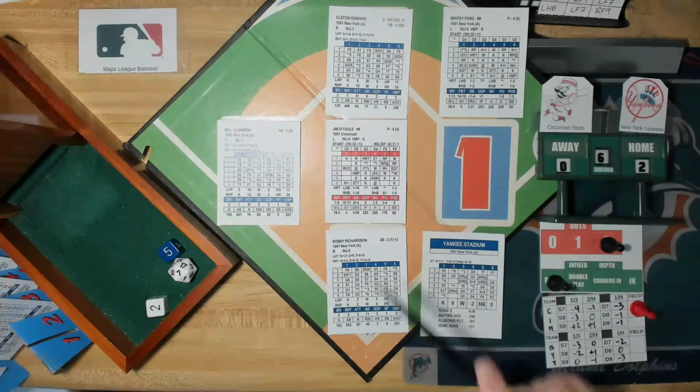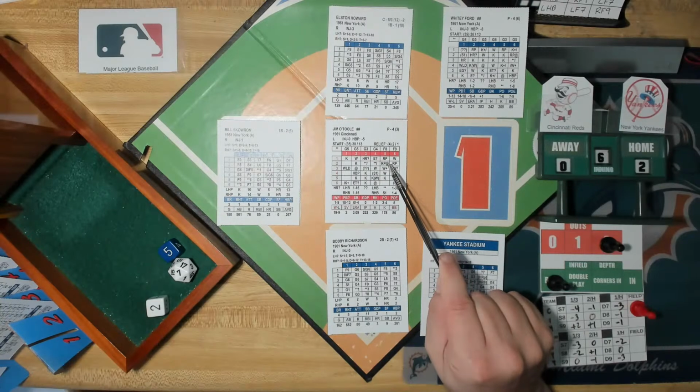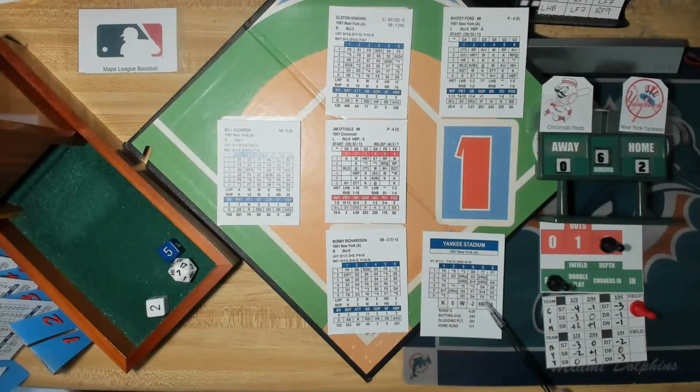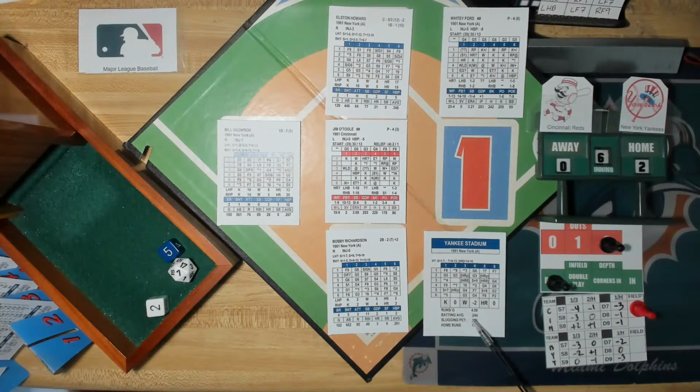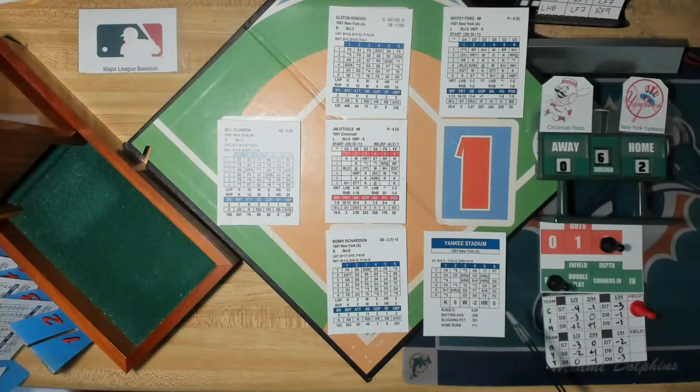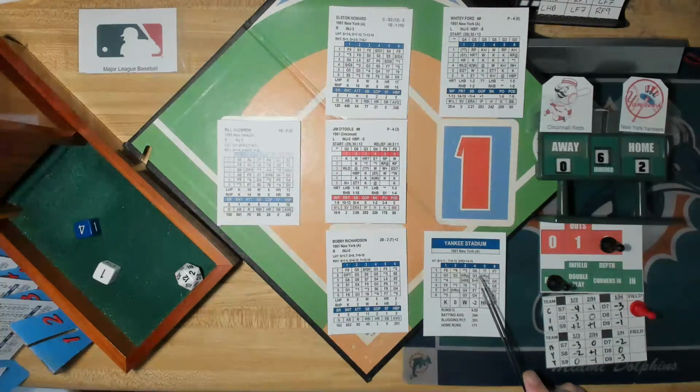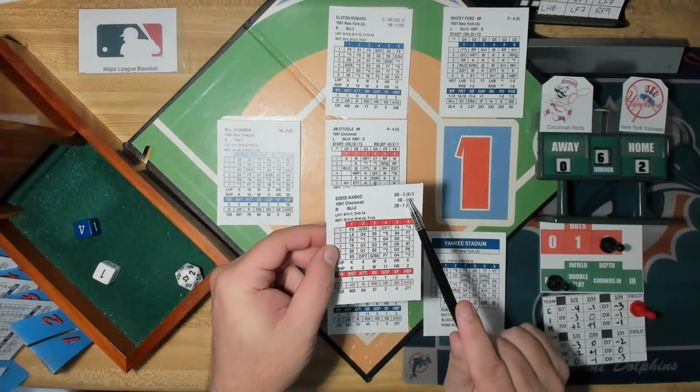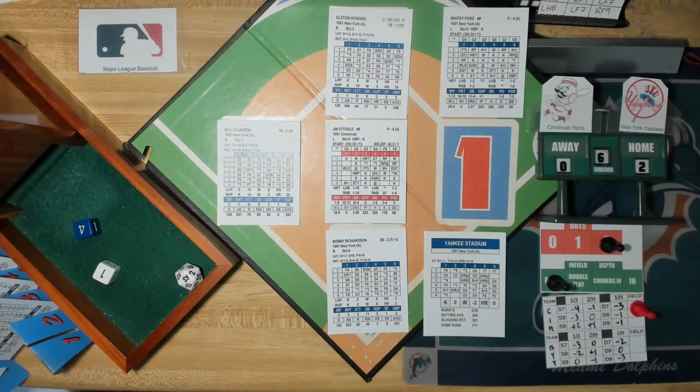O'Toole, a 5-2. That is a range play at the park, which means we go to Yankee Stadium now to find out what's going to happen. So now we go to the ballpark. Yankee Stadium, a range play at the park. We roll. And that is a 4-1. A 4-1 at Yankee Stadium is a G6. That is a ground ball to short. The shortstop for the Reds is Eddie Kasko. He has a range of 3. The infield is normal with 2 outs. It's back, so he gets his full range.